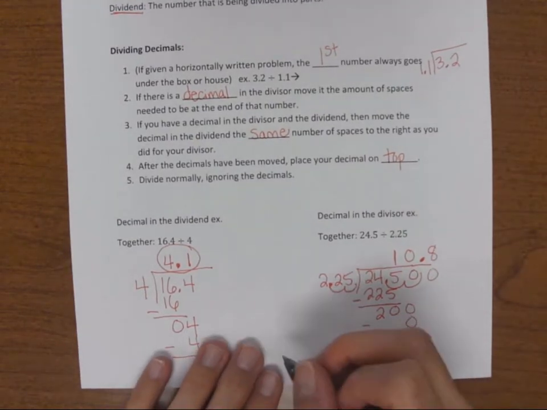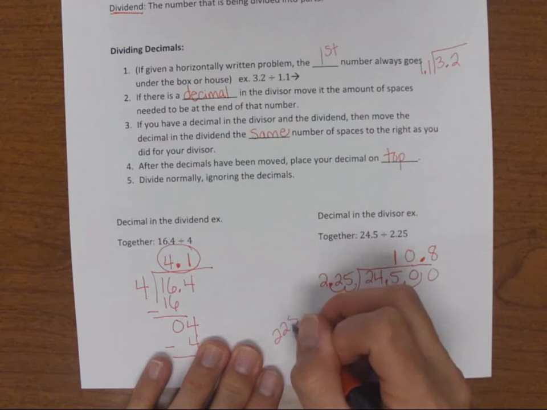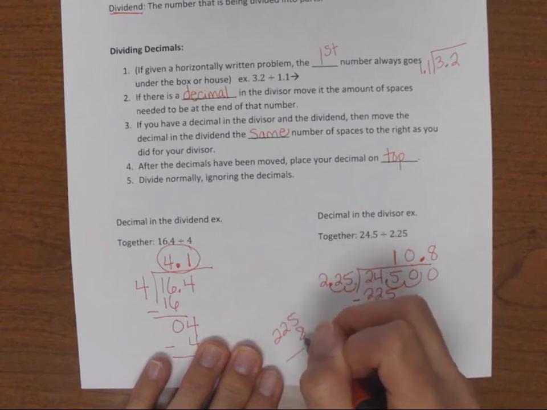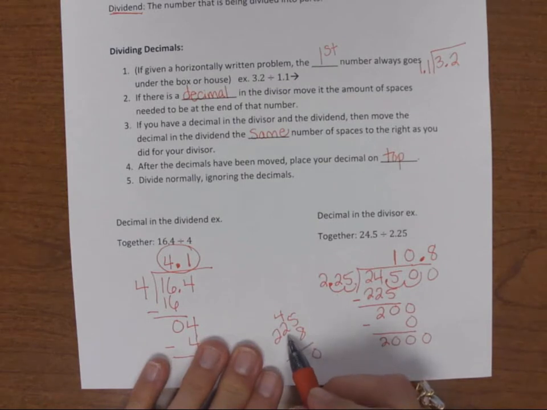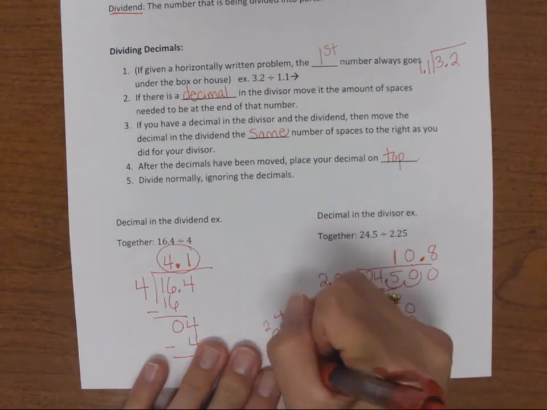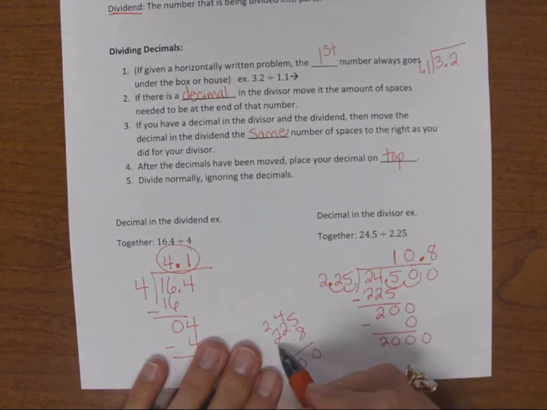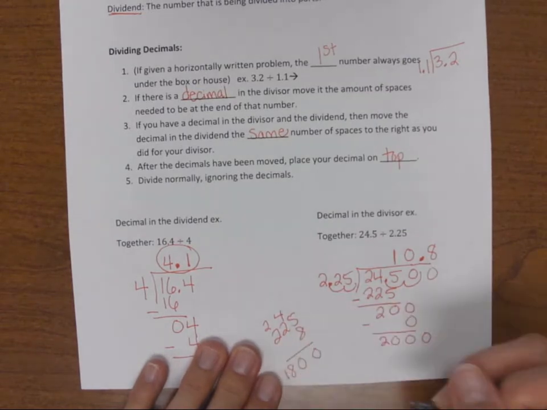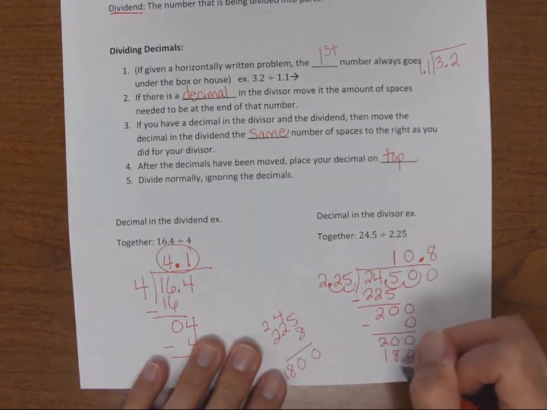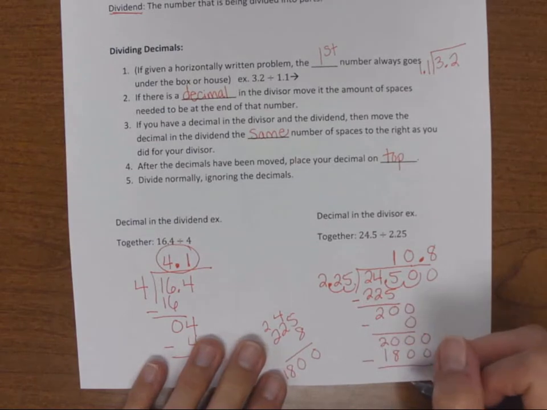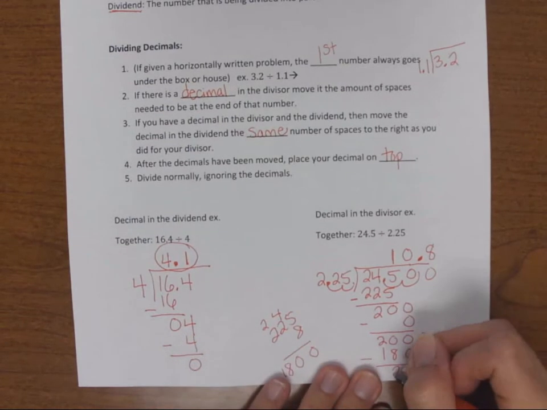In fact, let's do it right here on this side. 225 times 8. 8 times 5 is 40. 8 times 2 is 16. Plus 4 more is 20. 8 times 2 is 16. Plus 2 more is 18. So I get 1,800. And I subtract, and you'll see that once again you are left with 200.